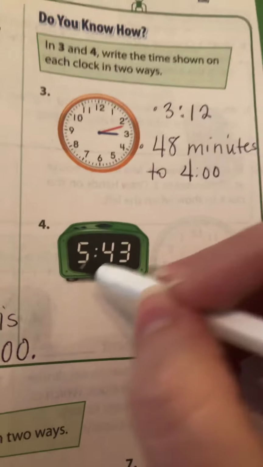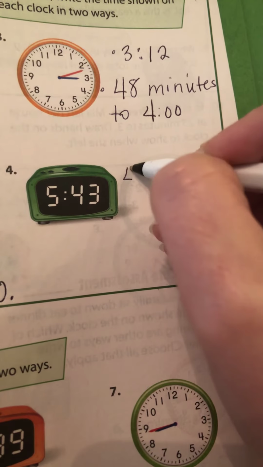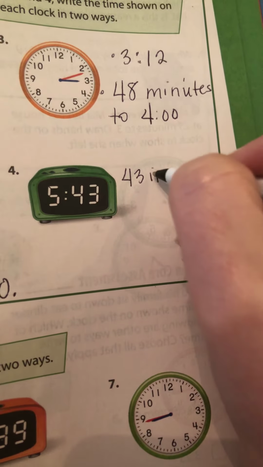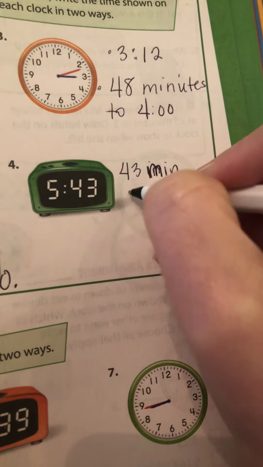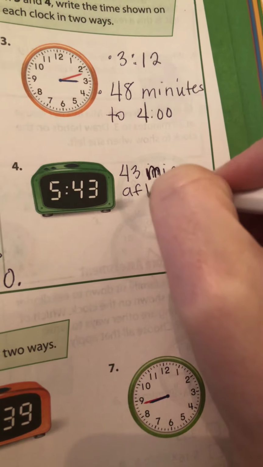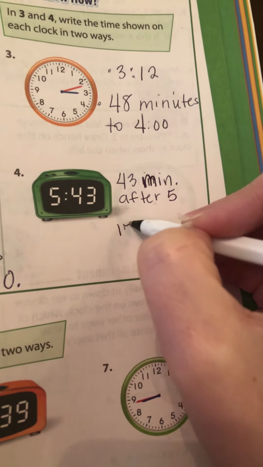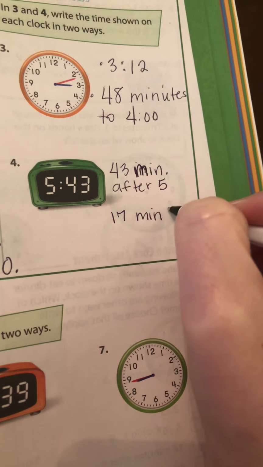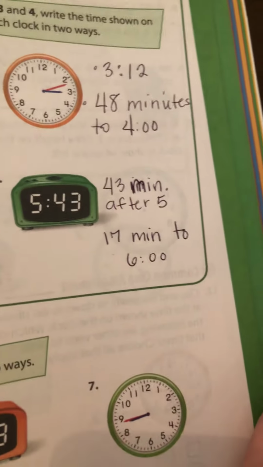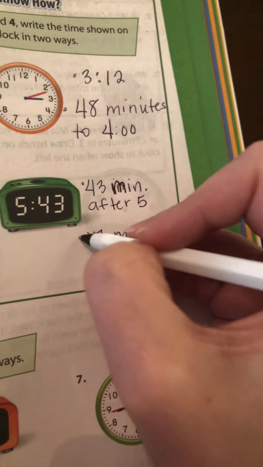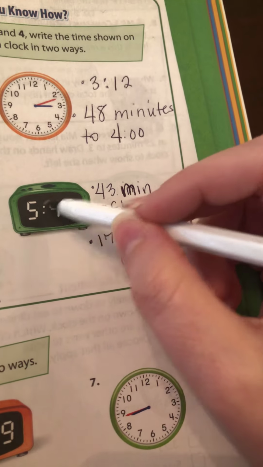All right, this one, it's 5:43, which is 43 minutes after 5 and 17 minutes to 6 o'clock. Okay, this is the 2 different ways. And again, how did I get 43? Well, that's that one. It's 43 minutes after.